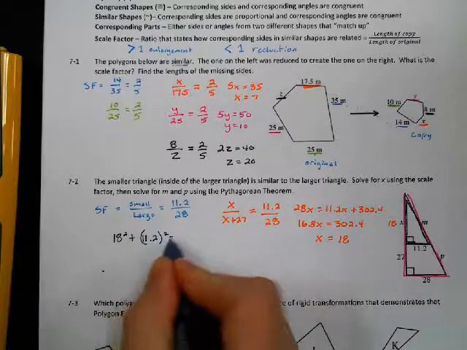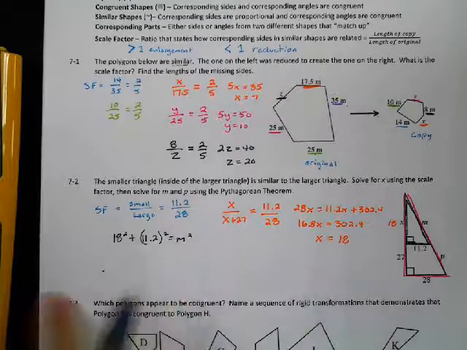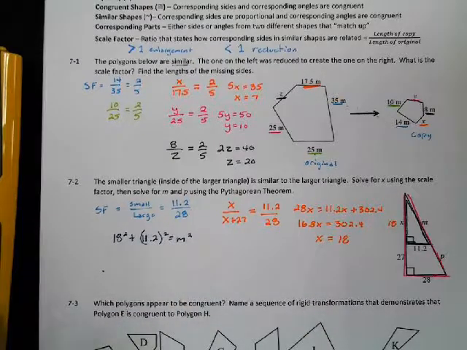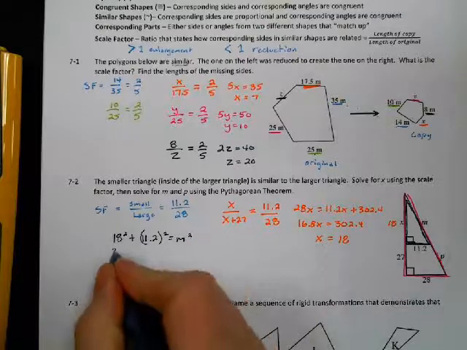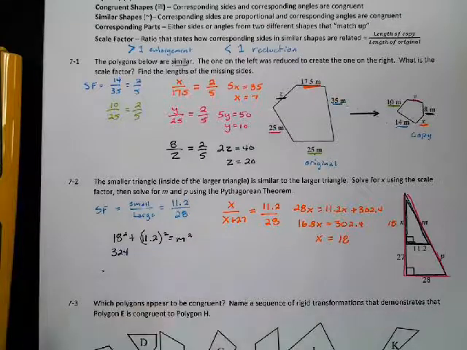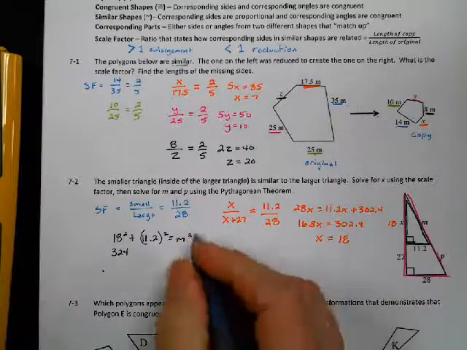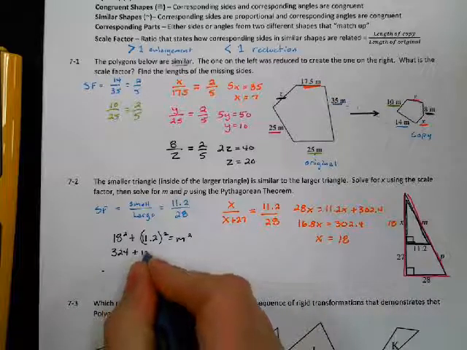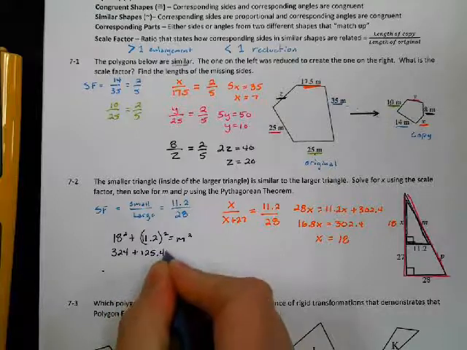So 18 times 18 is 324. 11.2 squared is 125.44. And that should be equal to m squared.